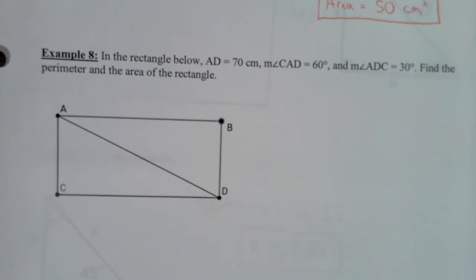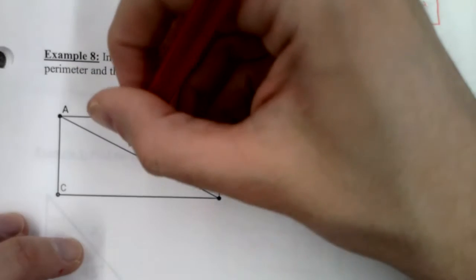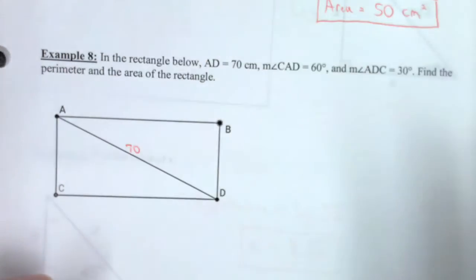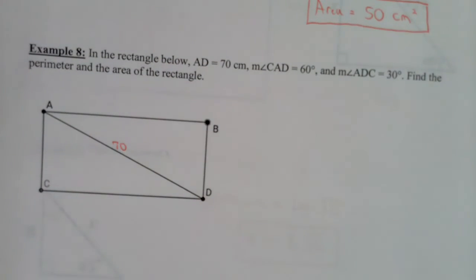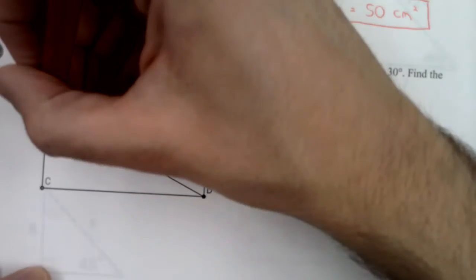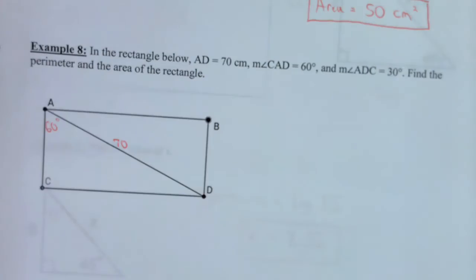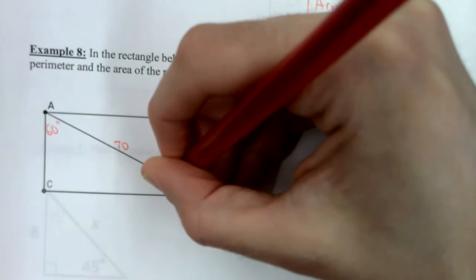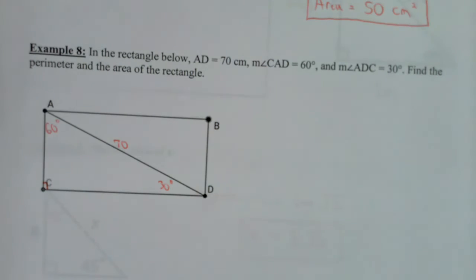One more problem. In the rectangle below, AD equals 70. We should probably label these as we go. Okay. AD equals 70. The measure angle CAD is 60 degrees, which is right here. And the measure angle ADC is 30 degrees. I mean, it just has to be 90. Find the perimeter and the area of the rectangle.